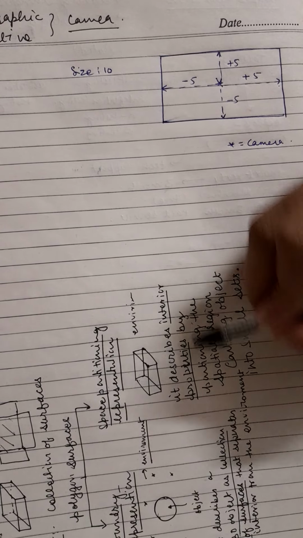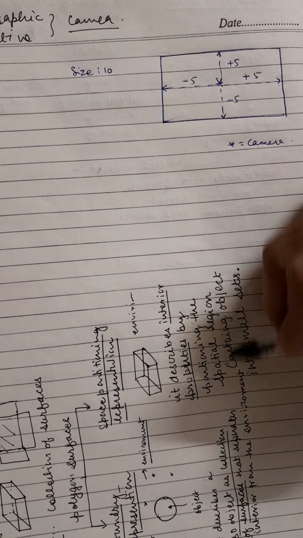So it describes interior properties by partitioning the spatial region.